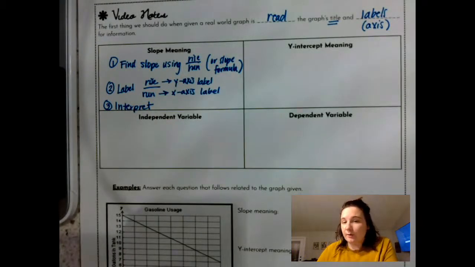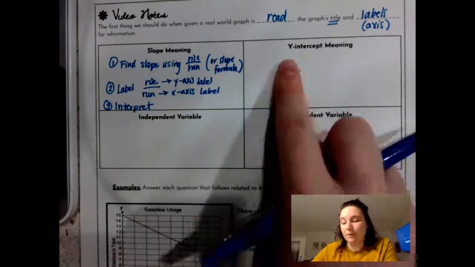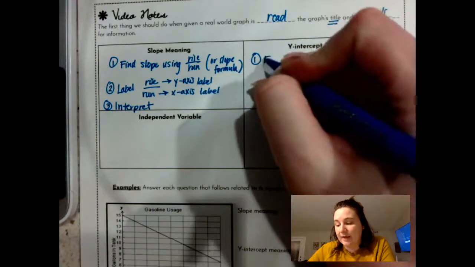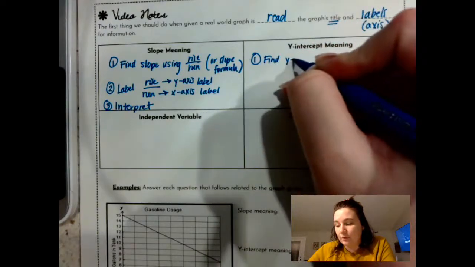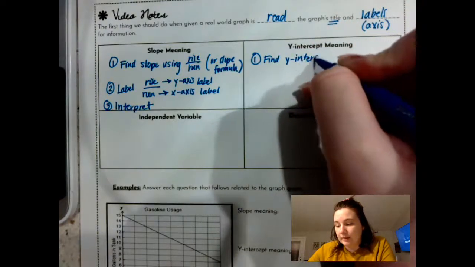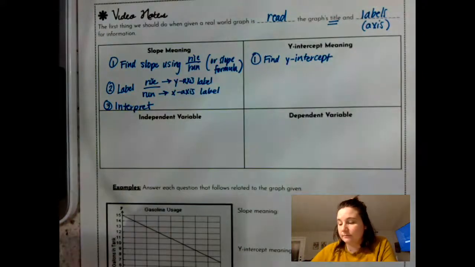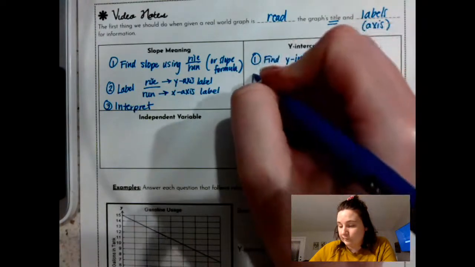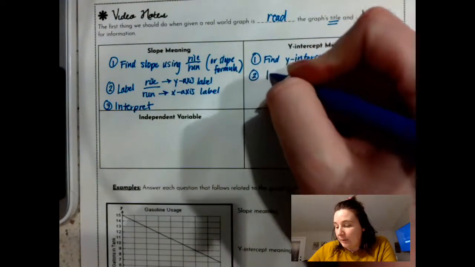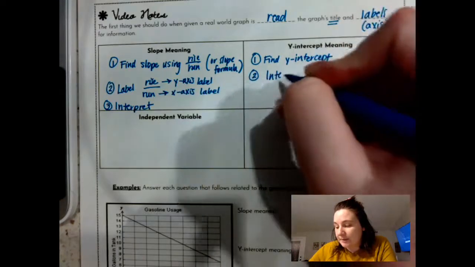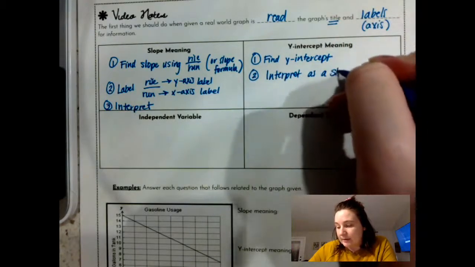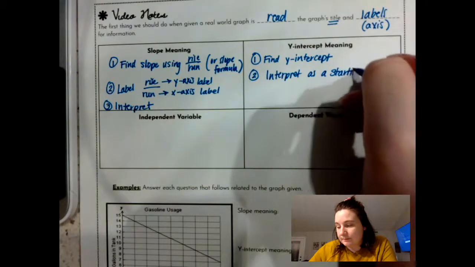So then we are going to do the same thing but for the y-intercept. The first thing we do is we find it out of context. So you find the y-intercept. And then our y-intercept we can interpret as a starting point.